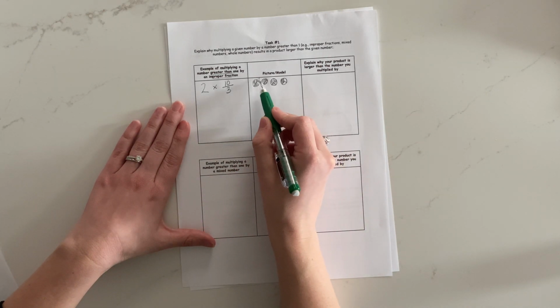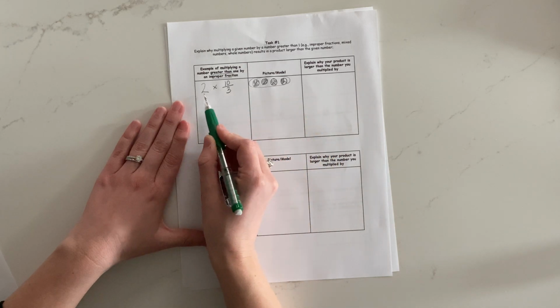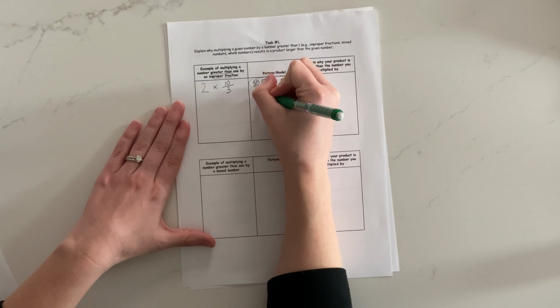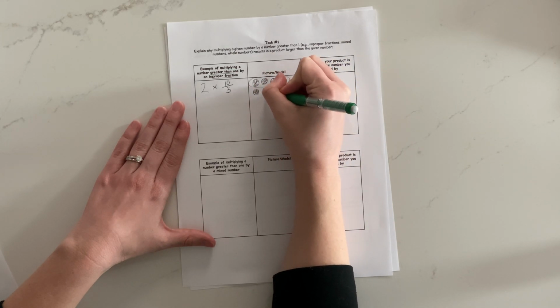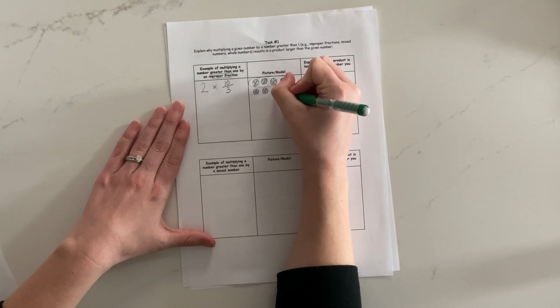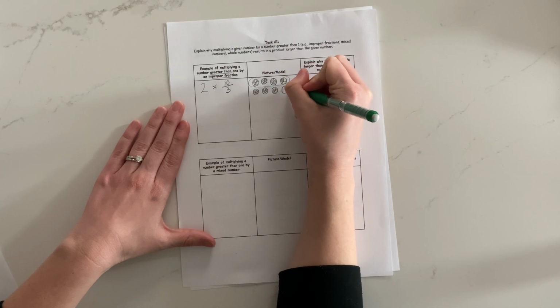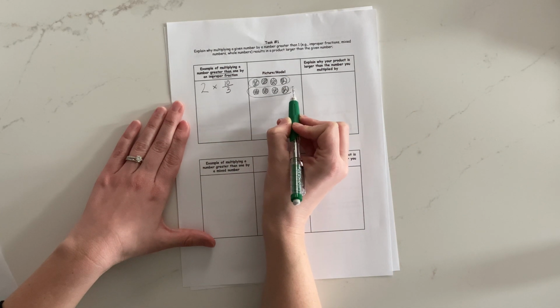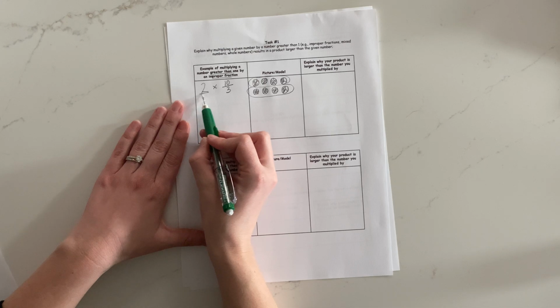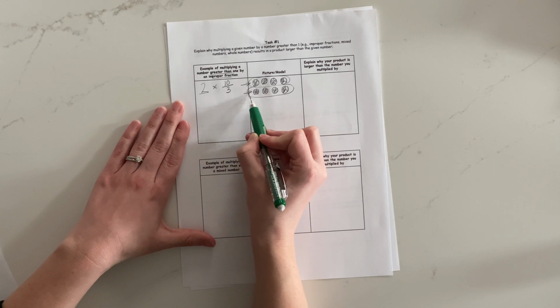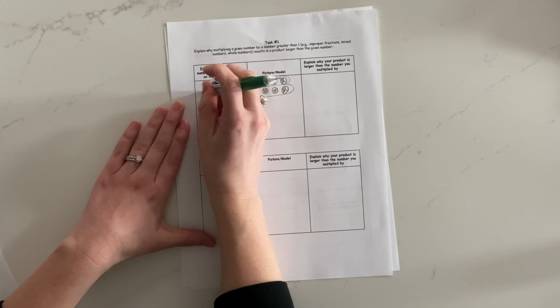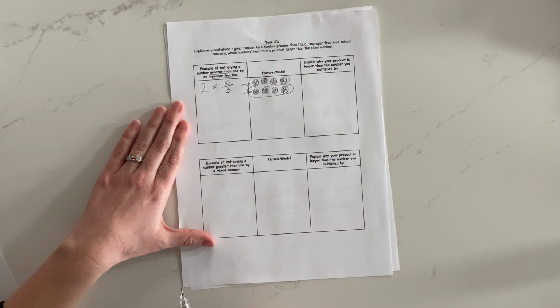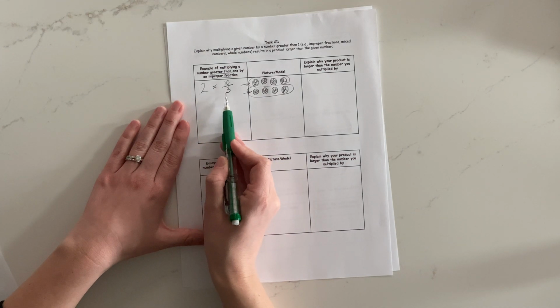So that's one group of 10/3. I need 2 groups of 10/3. So I'm going to do that again. One circle cut into thirds, shaded in. There's 3/3, 6/3, 9/3, and 10/3. There's my second group of 10/3. So I needed 2 groups of 10/3. There's one group, there's my second group of 10/3. Okay, so that's the model representing this multiplication problem.